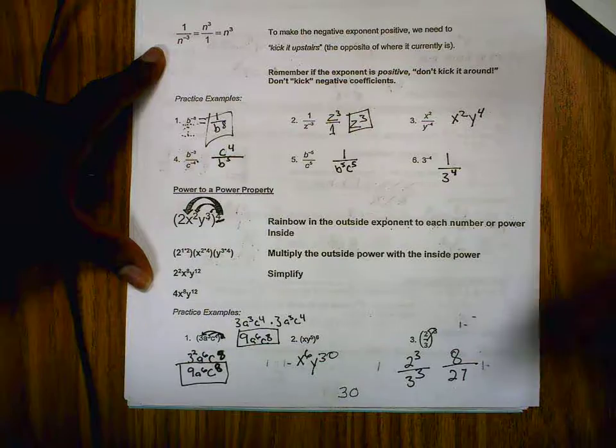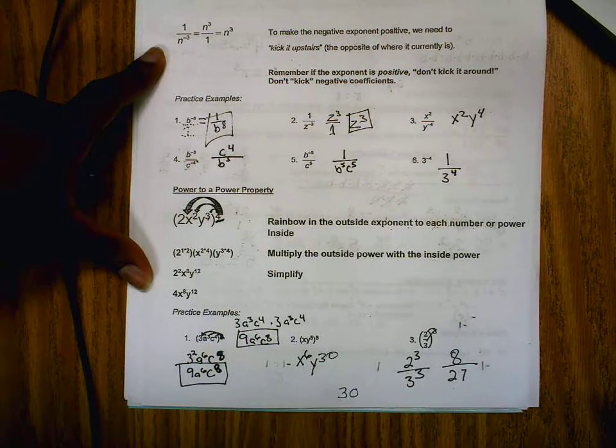Alright, so that in a nutshell is the laws of exponents.